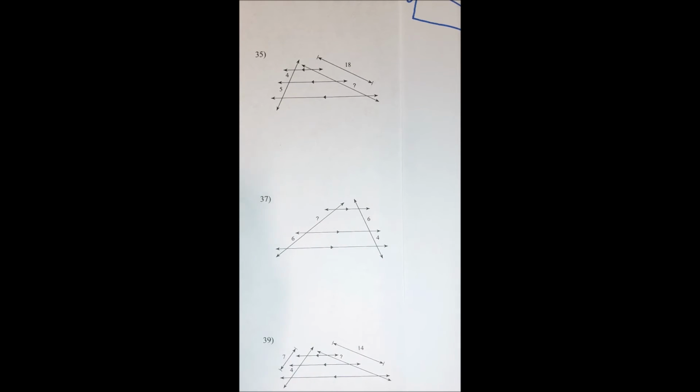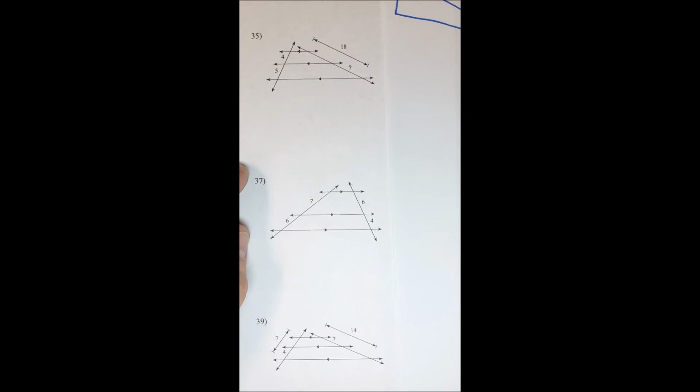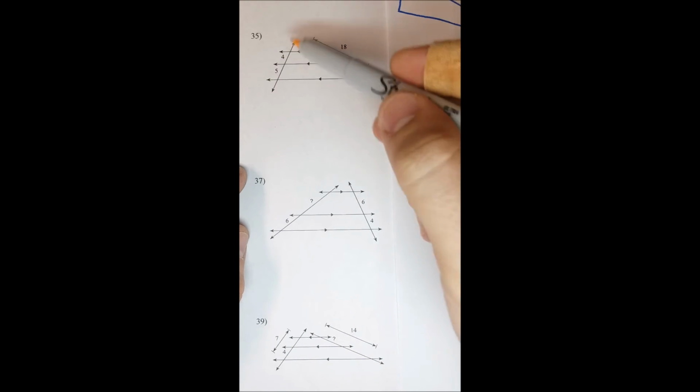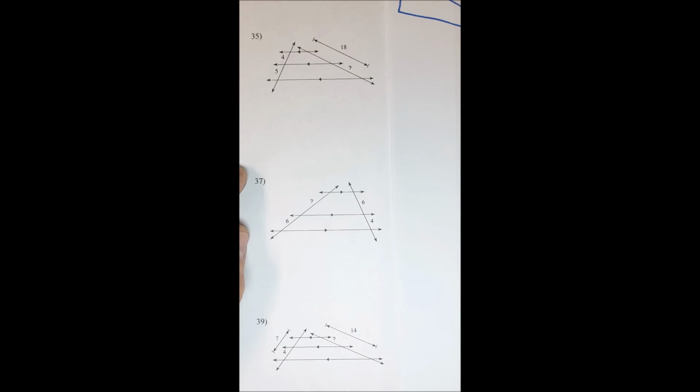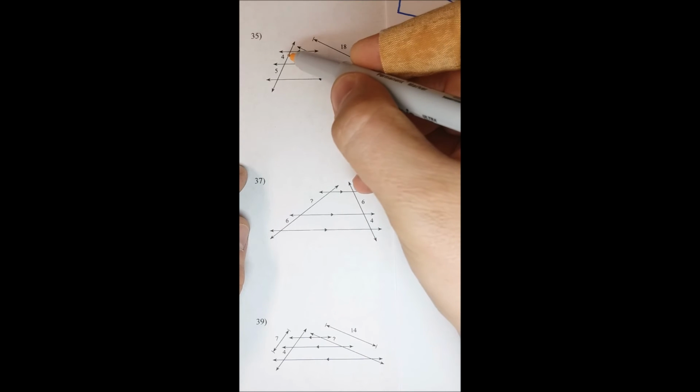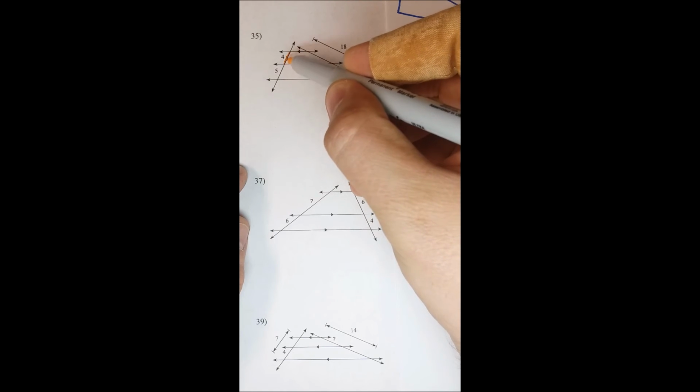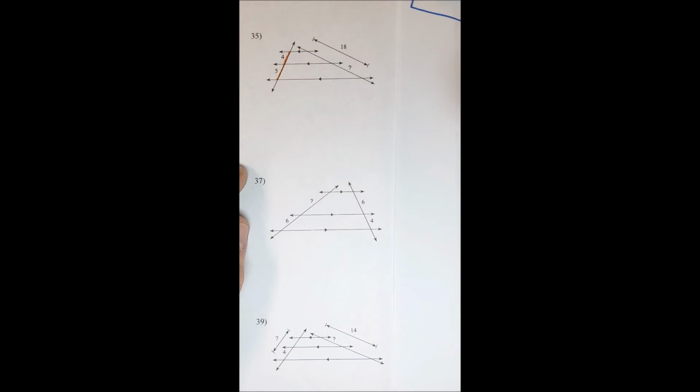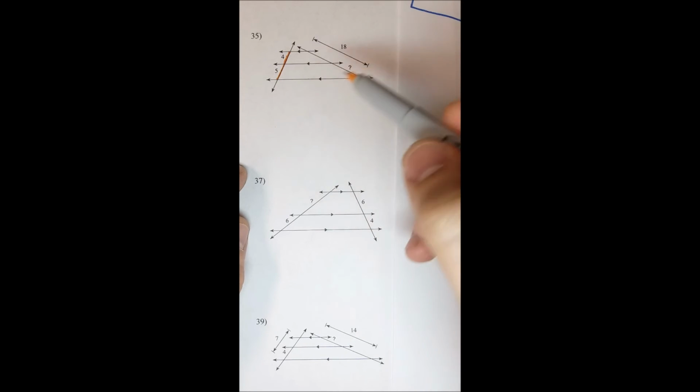And last example, example 35. If you get this problem, you're ready to go to Harvard. So you're looking at this shape right here, this intersection of 3 parallel lines going horizontally, and there are 2 transversals. One goes one way, one goes another way, and a bunch of numbers right here.